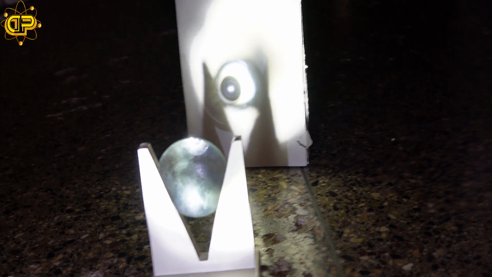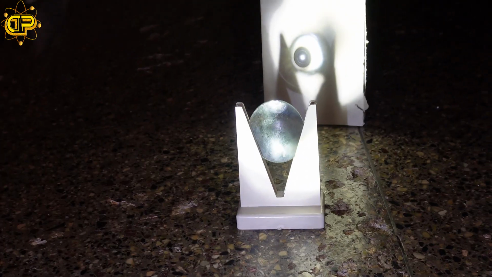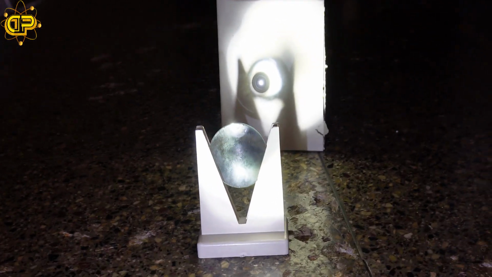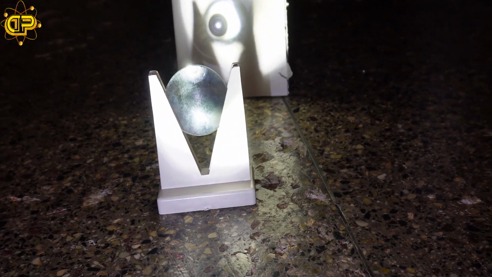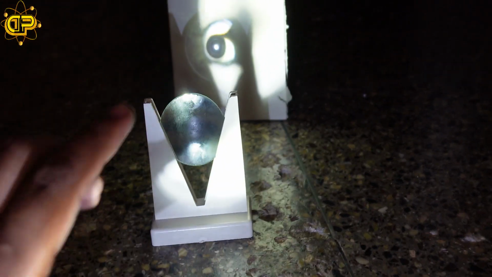Yes, now see the screen there. The light falling on this particular lens is converged and focused on this particular point, right? And this is why a convex lens is known as what? A converging lens. Why? Because almost all the light falling on this surface of the lens is converged and focused on this particular point there on the screen, and we call it a converging lens.